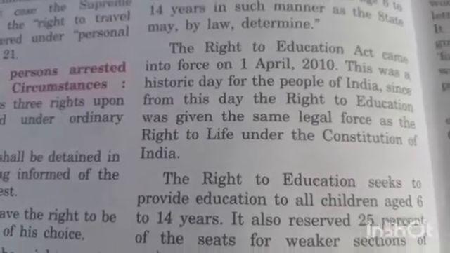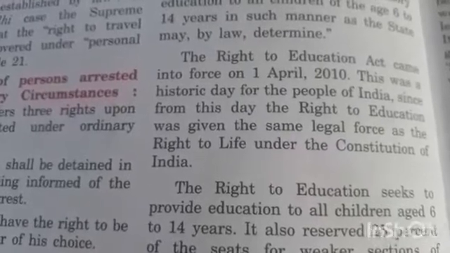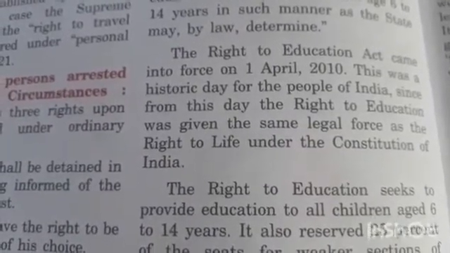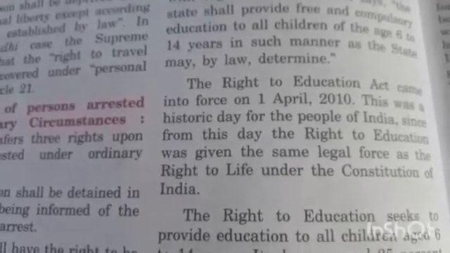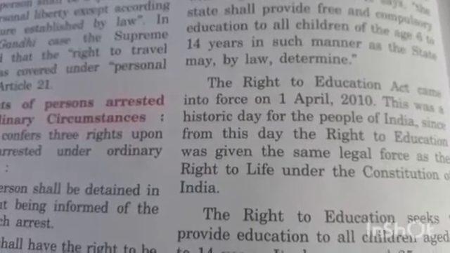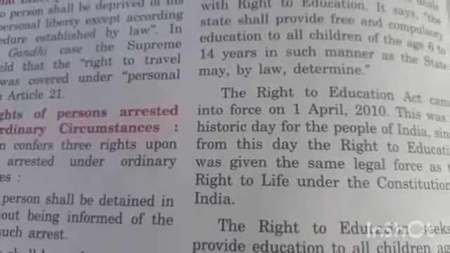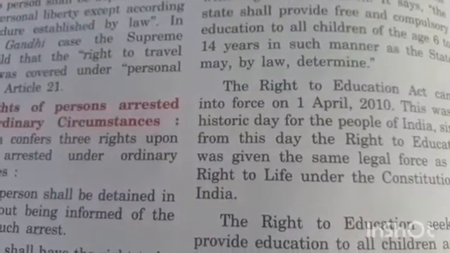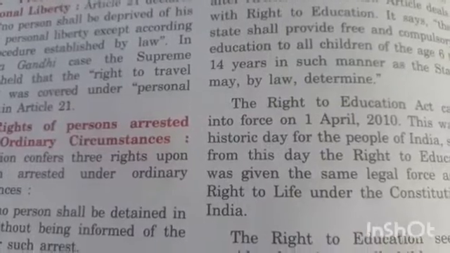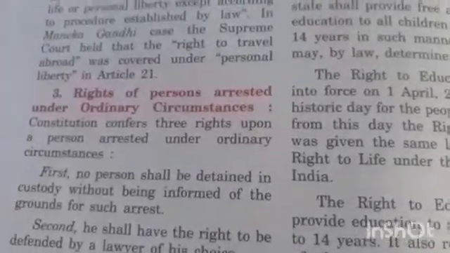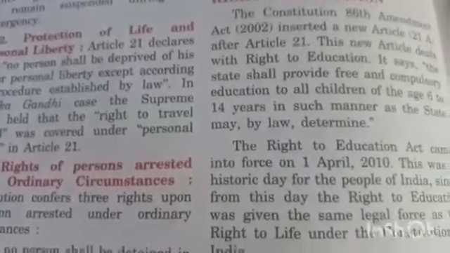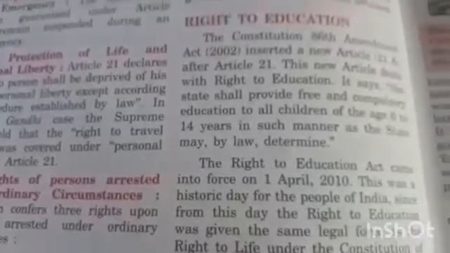So it's clearly written that the Right to Education Act, which was adopted on 1st of April 2010, has given legal status. The key features of the Act are: all children between 6 to 14 years age group will get free and compulsory education, and there will be 25% reservation for poor children even in private schools and in minority schools. If the teachers are untrained, then they must get the professional degree within 5 years. And the expense per child will be shared between the central as well as the state government.